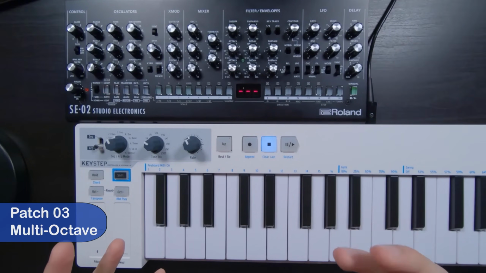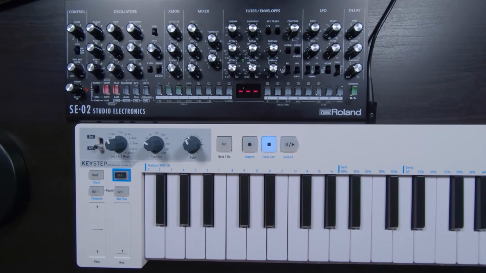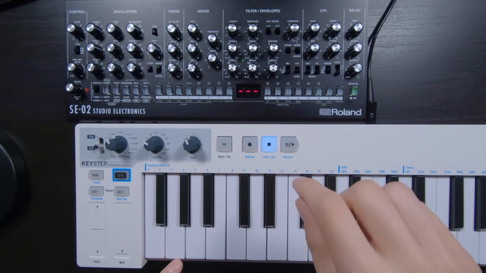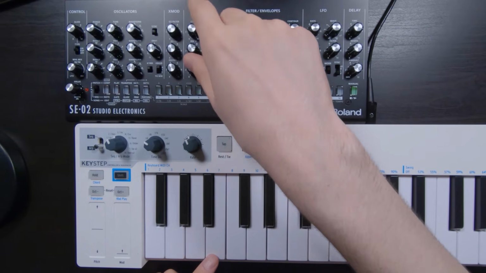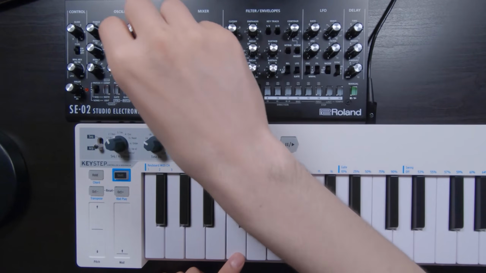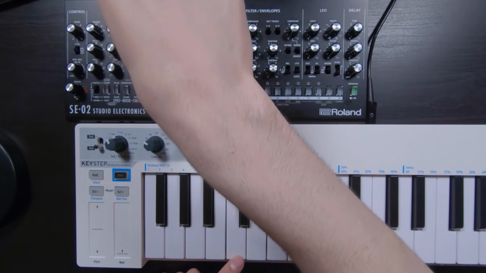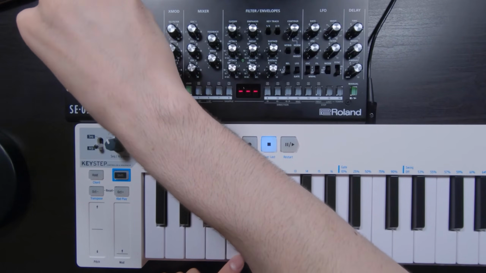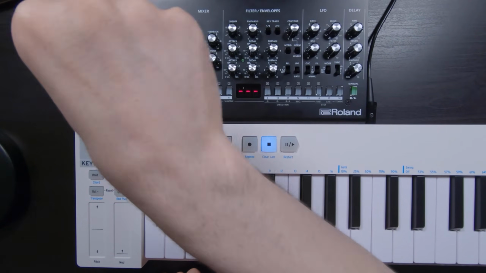Okay, let's try something that makes use of different octaves, and let's use all the oscillators. So let's turn them up. I don't know how much of each I'm going to use yet, so let's try this one. So let's do 2 feet. Let's do 16 feet. And let's do 8 feet as well.